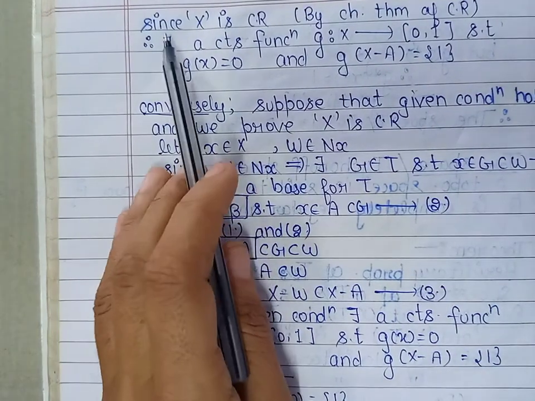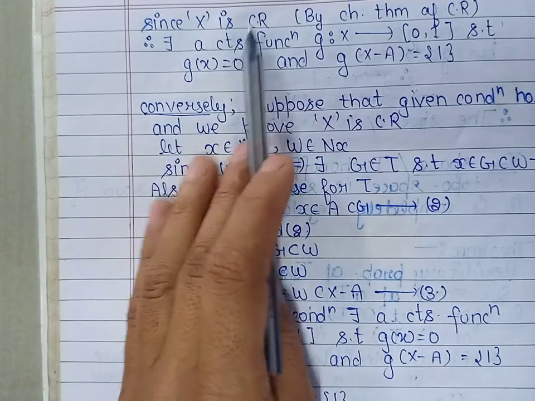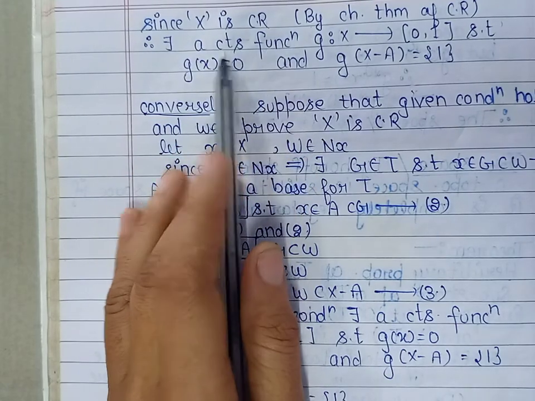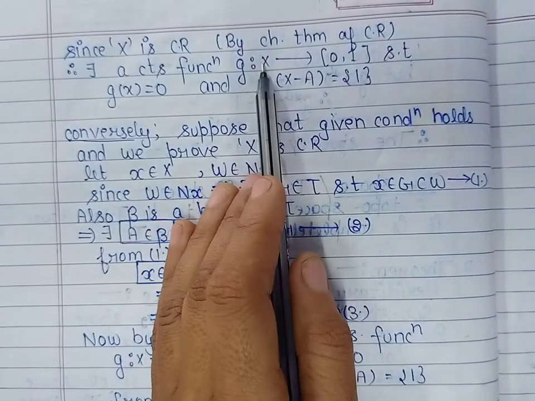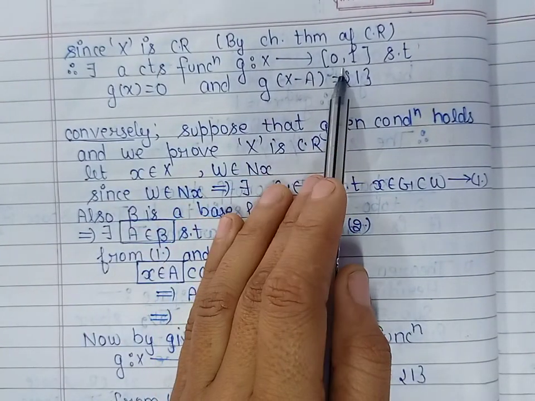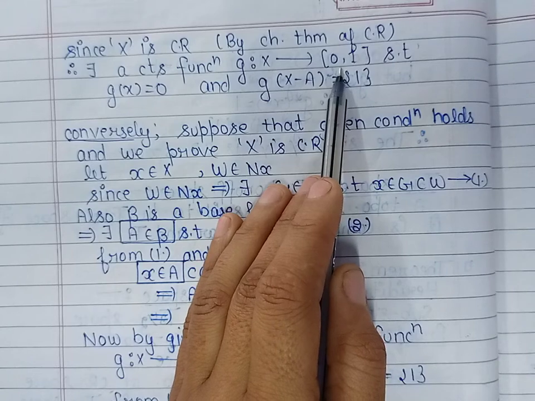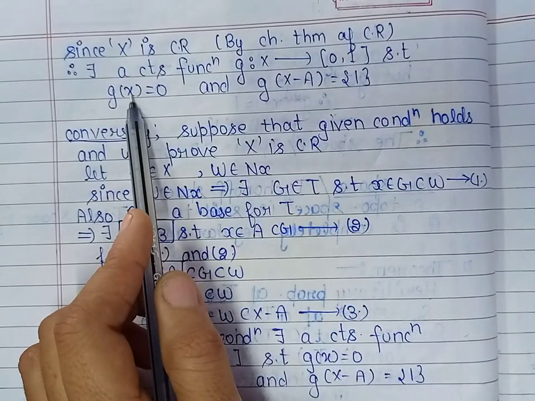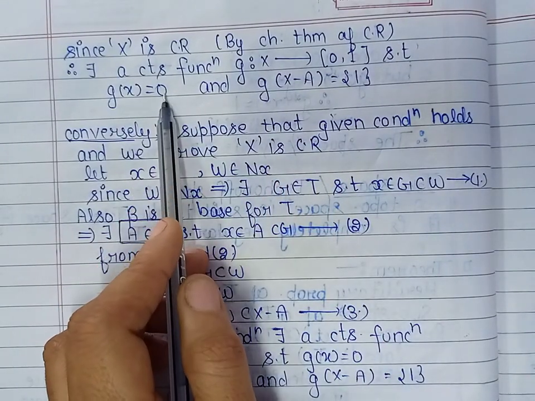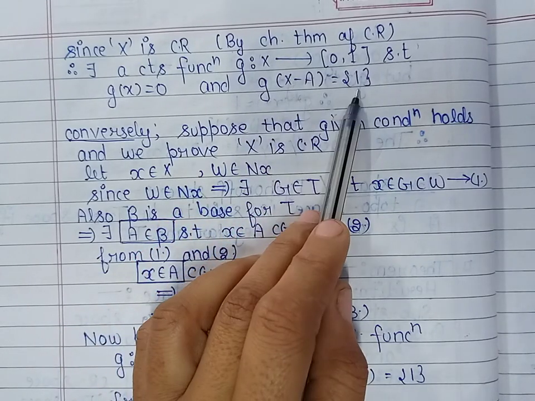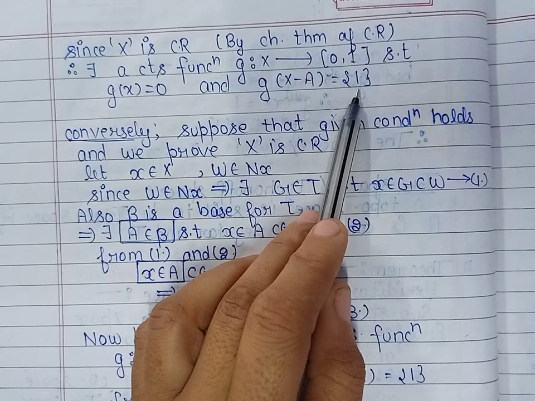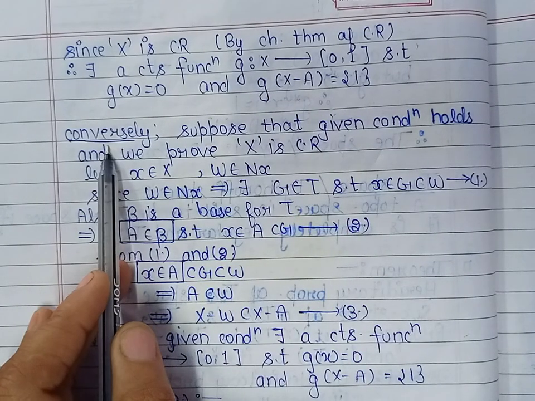So using that characterization, because X is completely regular, we have a continuous function g from the topological space X into the closed interval [0, 1] such that the image of the point x under g is 0 and the image of the complement of A is the singleton {1}. So this proves one of the parts of the lemma. Now we do the converse part.